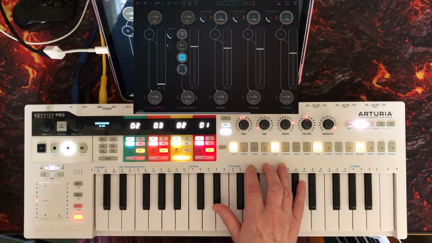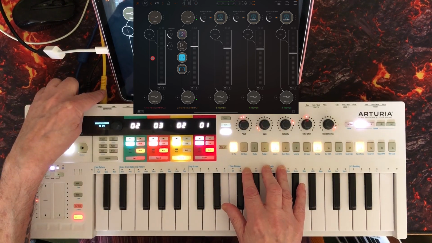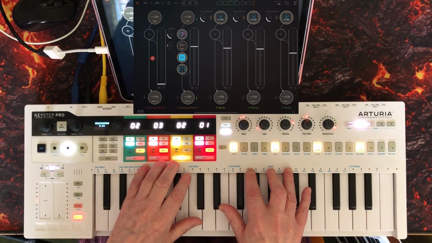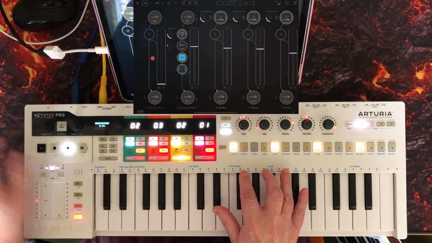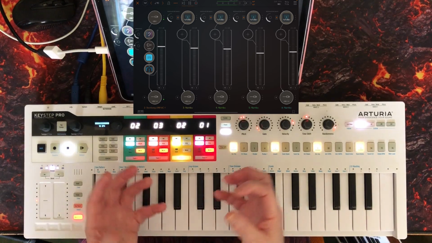And if I scroll along here, you will see I have this USB 2. This is the output for the metronome. So if I want to record with the KeyStep and not use drums, I can use the metronome, but I'll get into that in the tutorial. So this isn't going to be a deep dive tutorial.